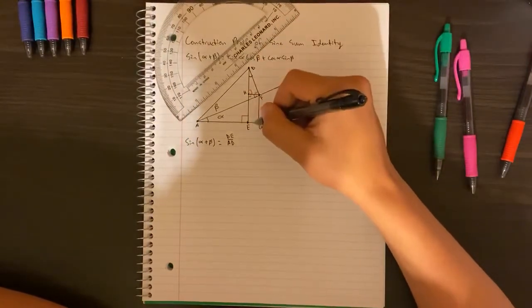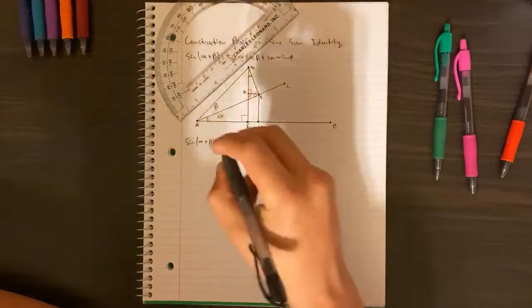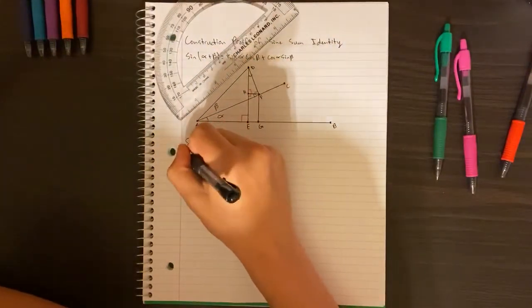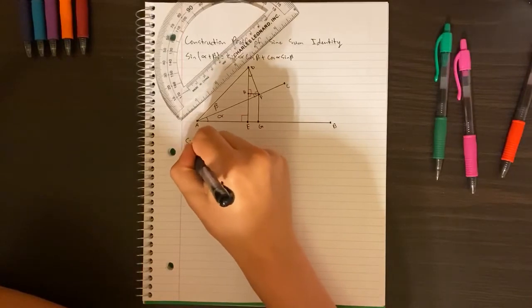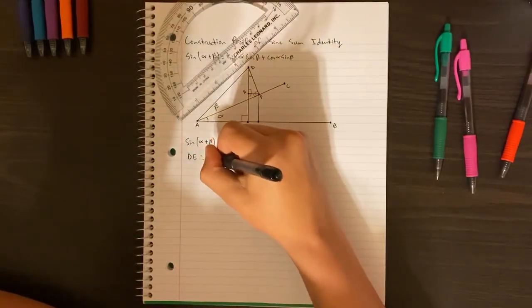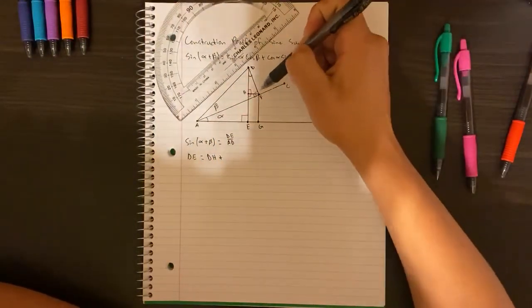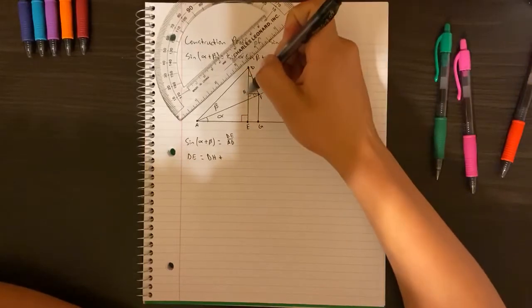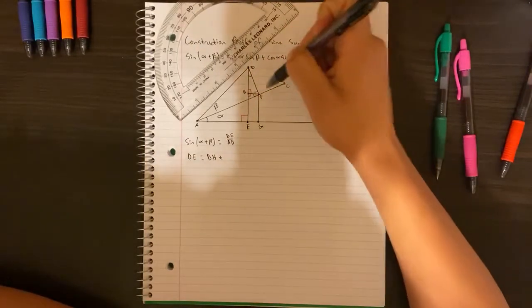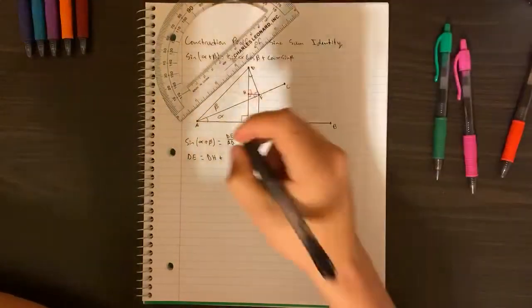Line DE is the sum of line DH and HE. But for the sake of this problem, we're going to use FG instead of DH, because FG is the opposite of alpha, and we're going to need that later.